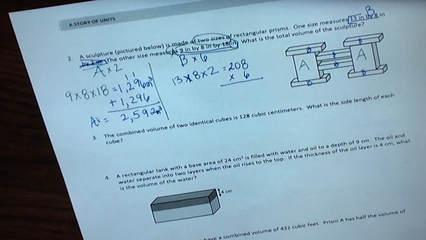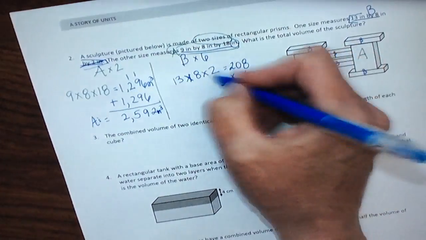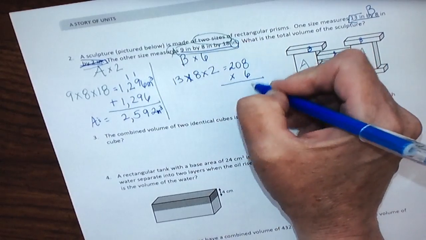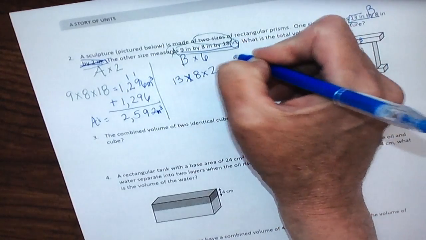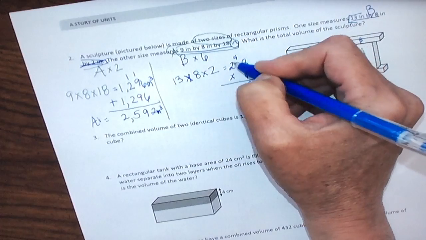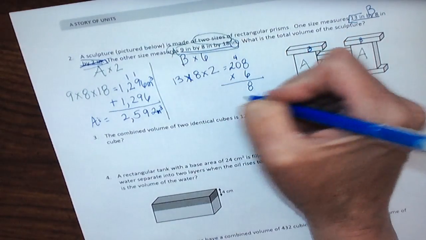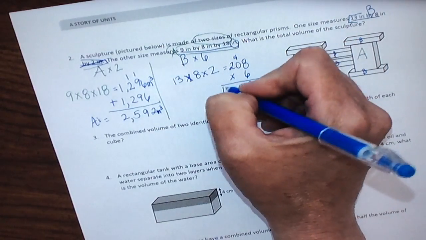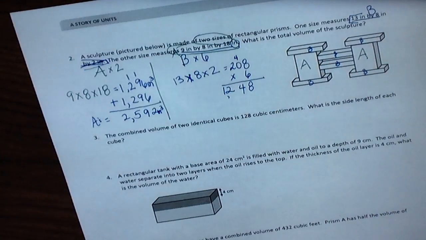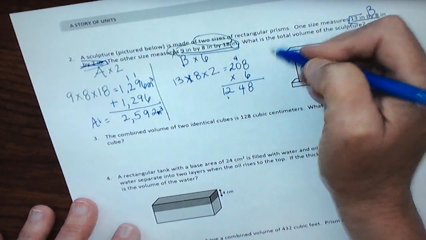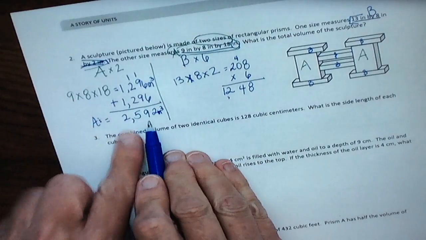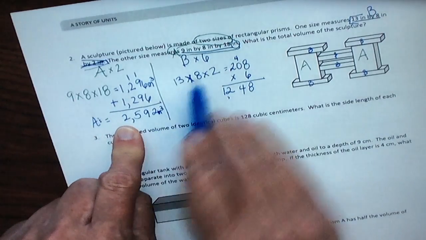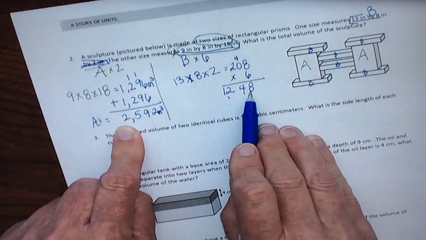Now, you should probably practice that one so you can keep your skills sharp. So 6 times 8 is 48. Put that little carry, that 4, but that turns that to a 0. So I drop my 4 here. And then we have 2 times 6 is 12. So I have found A and I multiplied it by 2 or added it together. I found B and I multiplied it by 6.